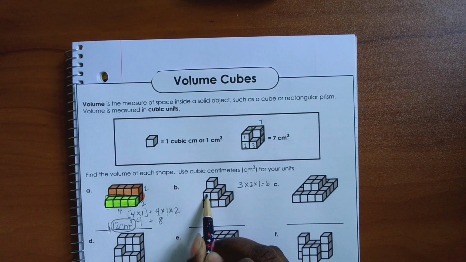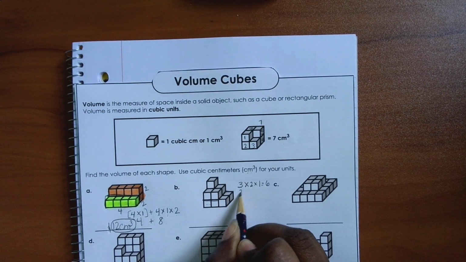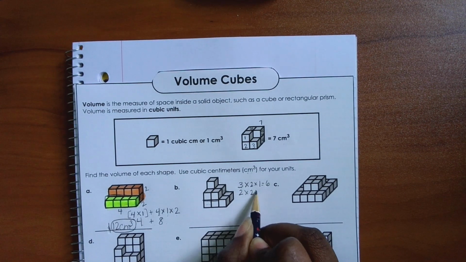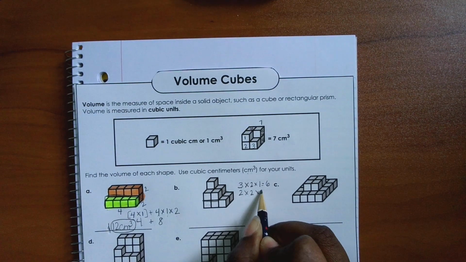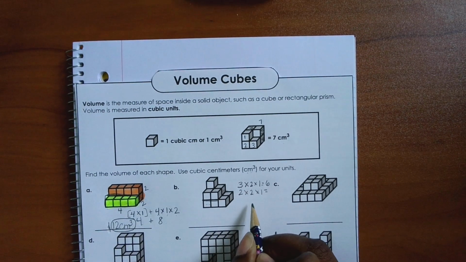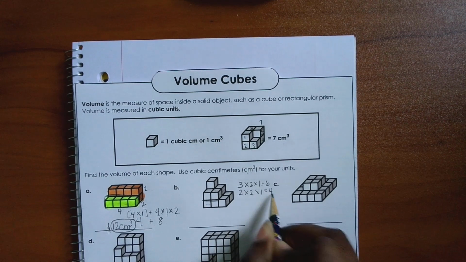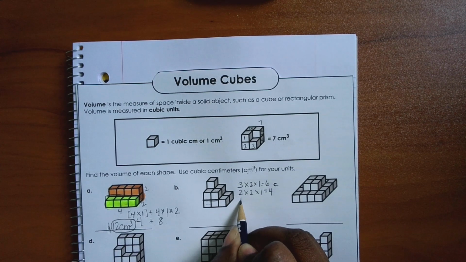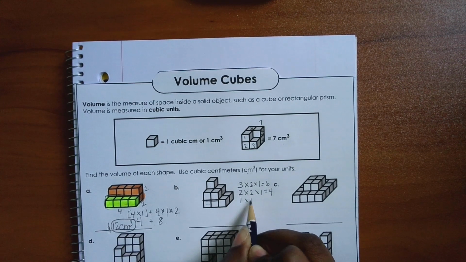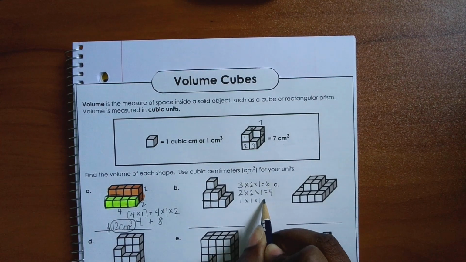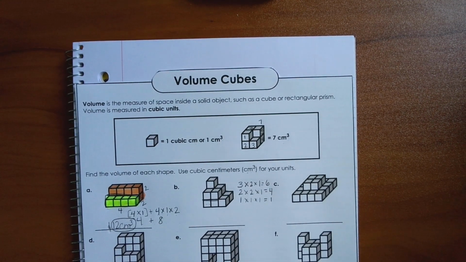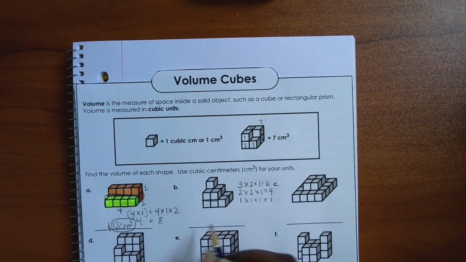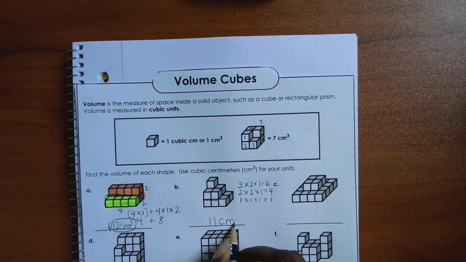Now let's work on the second layer. The second layer is 2 in the front, which is the length, times side view is 2, times, there's only one level here, so times 1. 2 times 2 is 4, times 1 is still 4. And then this top layer, I'm just going to do this simple, 1 in the front times 1 on the side, and this is just one level, so it's 1 times 1 times 1, so this is just 1. And then all you need to do is just add up those numbers. 6 plus 4 is 10, plus 1 is 11 centimeters cubed.